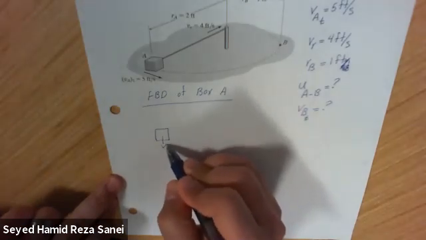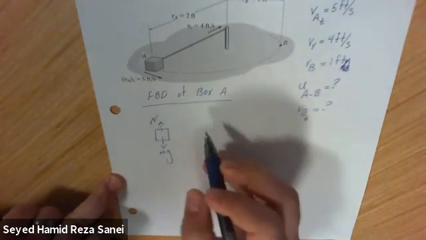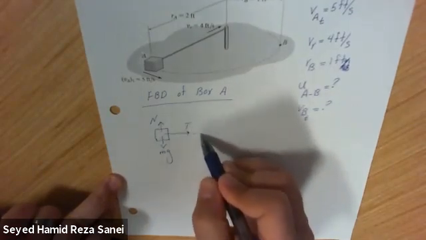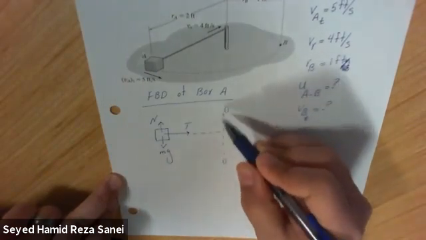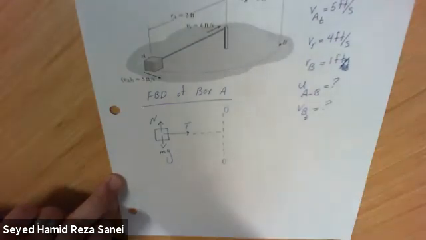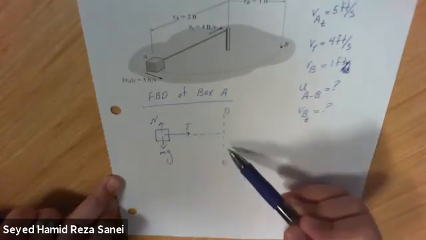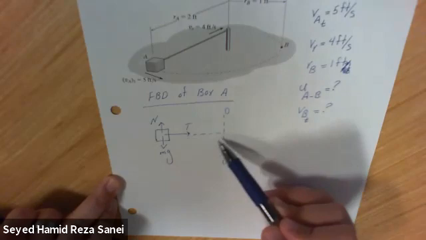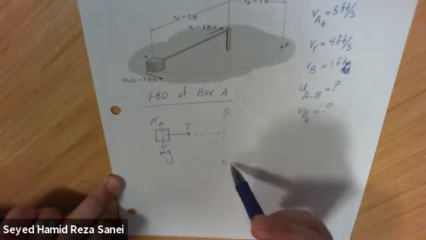So we have the weight, mg, we have the normal force, and we have the tension, and we are going to write the conservation of angular momentum, or evaluate whether we can write conservation of angular momentum about axis OO. So similar to the previous problem, N and mg are parallel to the axis, T is going through the axis, so none of them are creating any moment about the axis, and we don't have any friction.